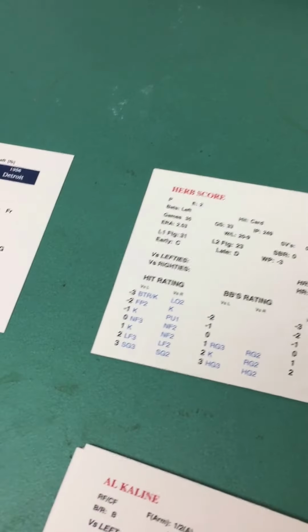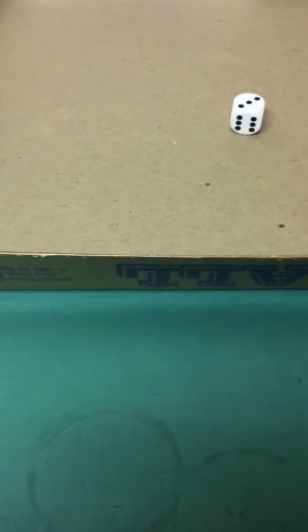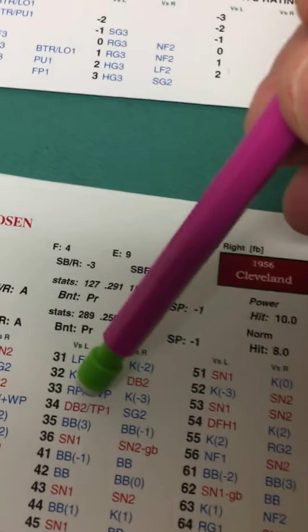All right. So top of the 4th for the Tribe. Here's Al Rosen. We'll do our air die, no air. So 33 and a 0. So 33. That's again the rare play chart. So we go here and we get a 51.